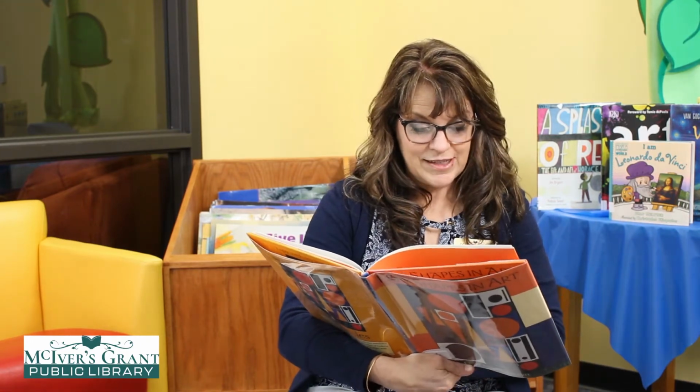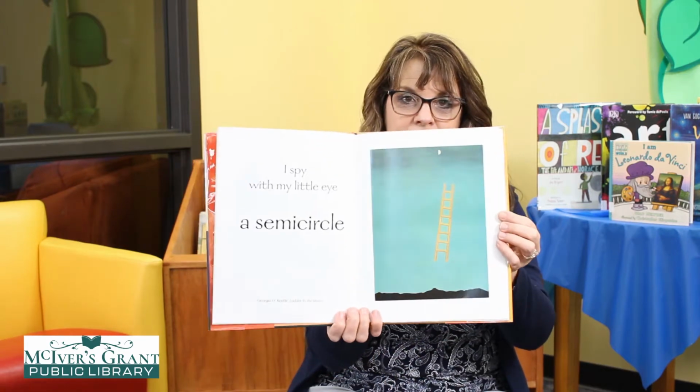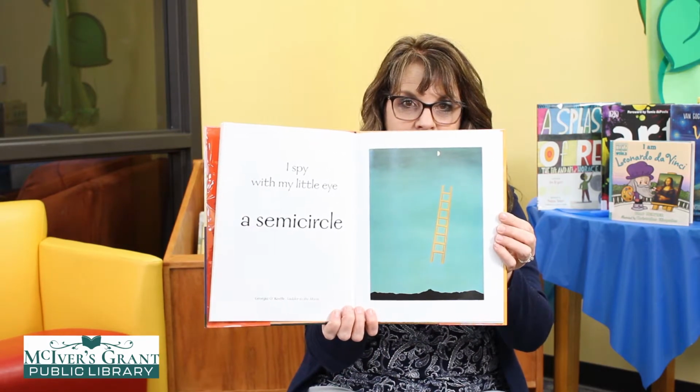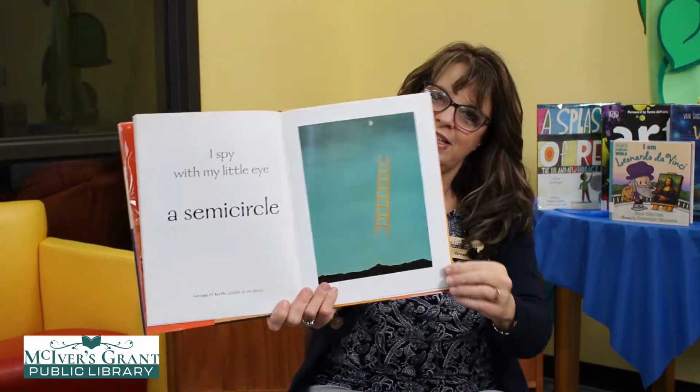This painting is Ladder to the Moon by Georgia O'Keeffe. You see the semicircle? It's the moon, isn't it? It's a half moon.